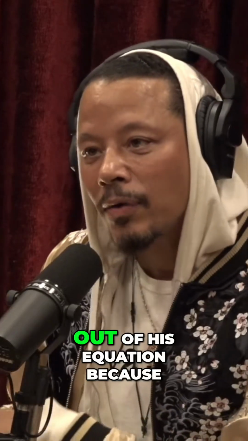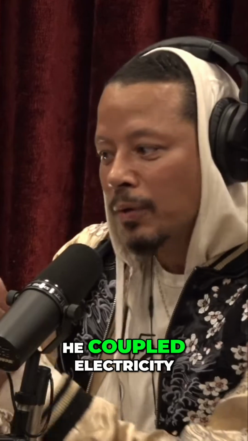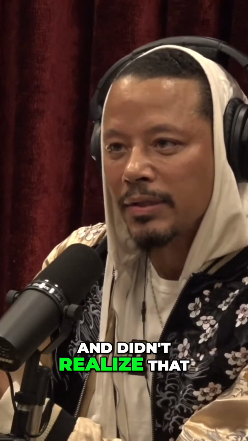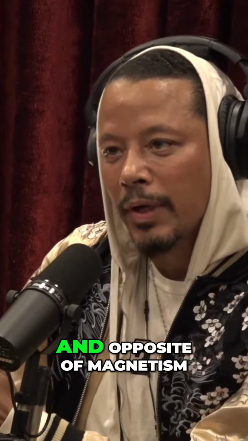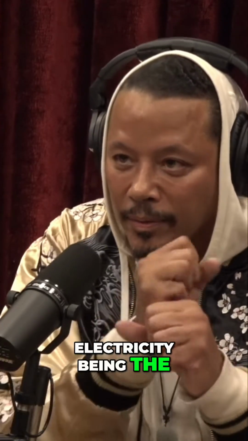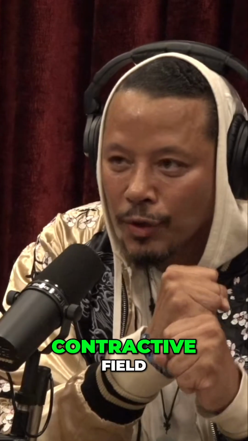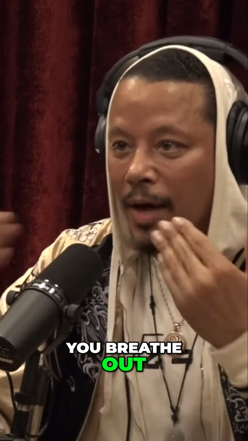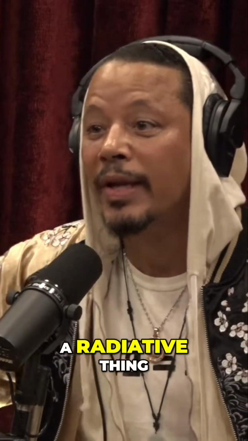Electricity, Einstein left that out of his equation because he coupled electricity and magnetism together and didn't realize that electricity was the equal and opposite of magnetism. Electricity being the contractive field. You breathe in, that's a contractive thing. You breathe out, that's a magnetic thing, a radiative thing.